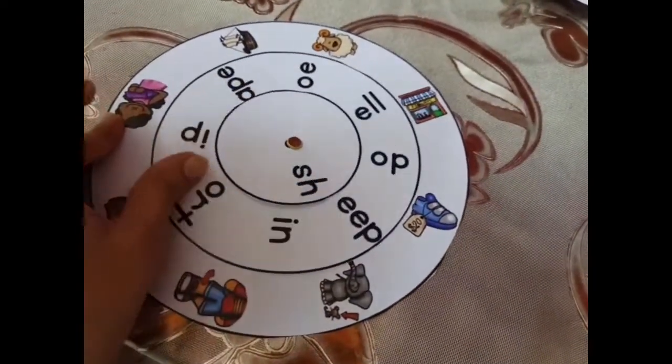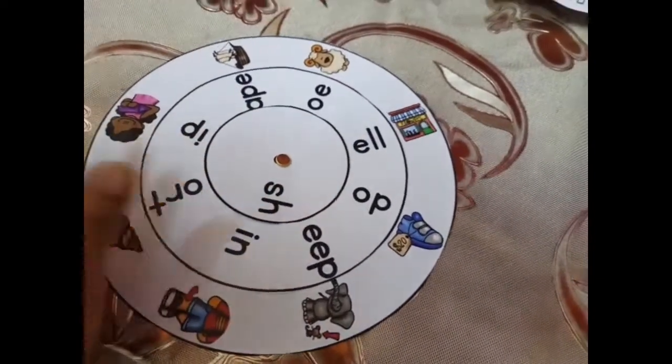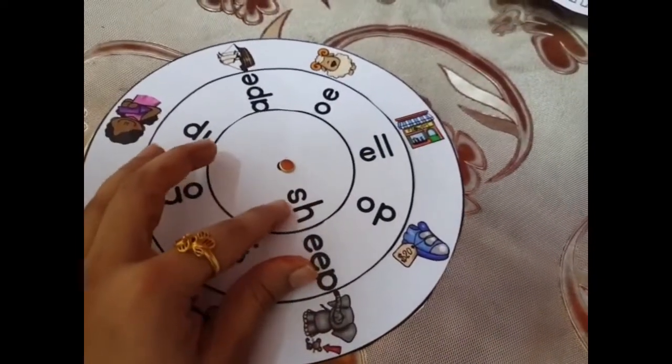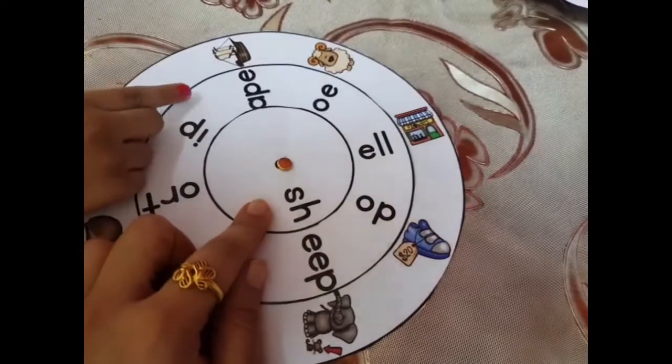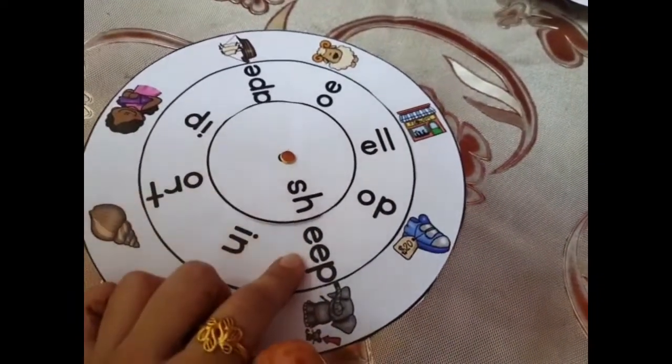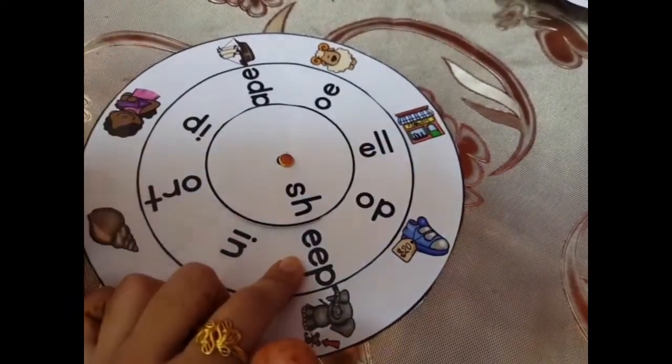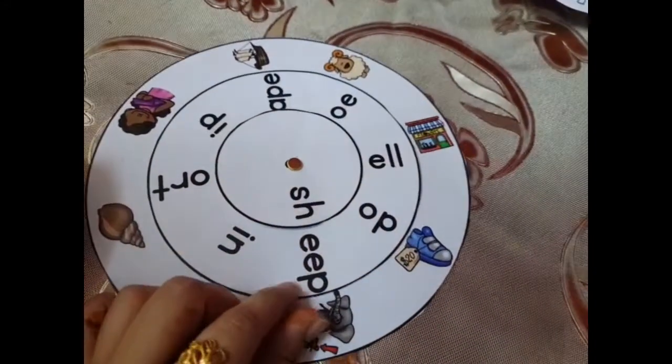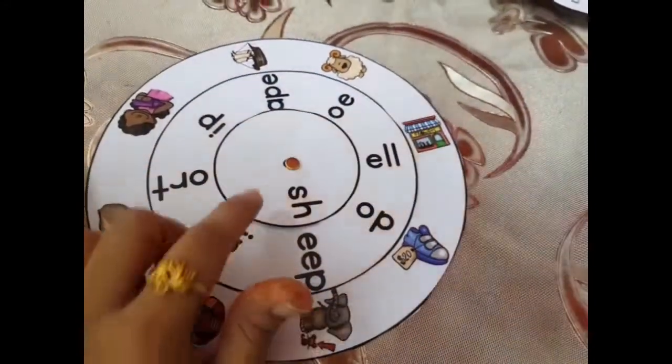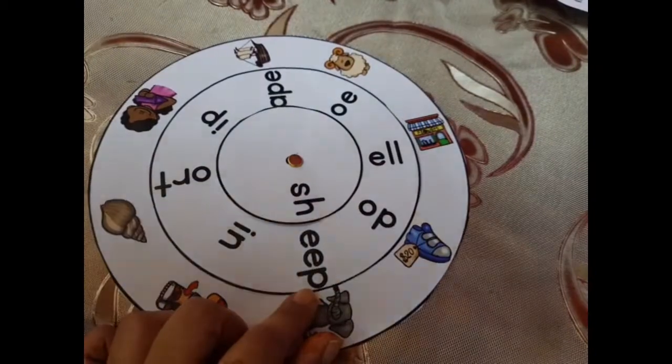Shin. Very good. Now next one. Come on, Filza, look here. What is the sound of SH? Sh. What is the sound of EE? E. Yes, and the sound of P? Pa. So SHEEP. Sheep.